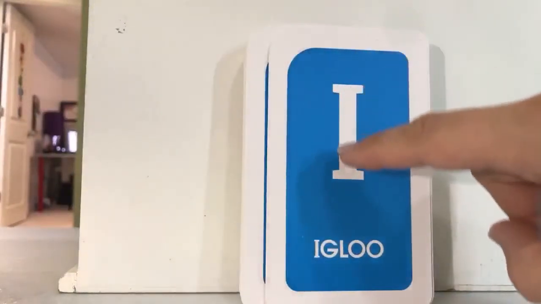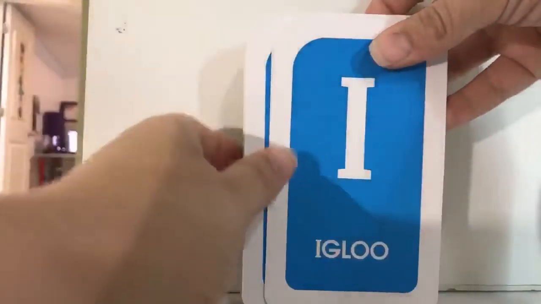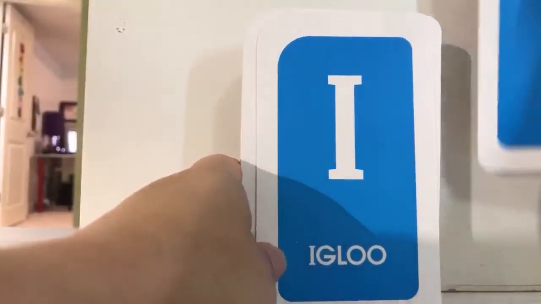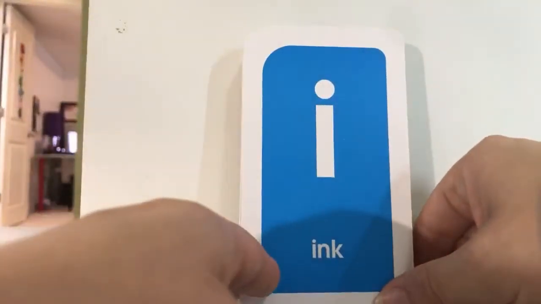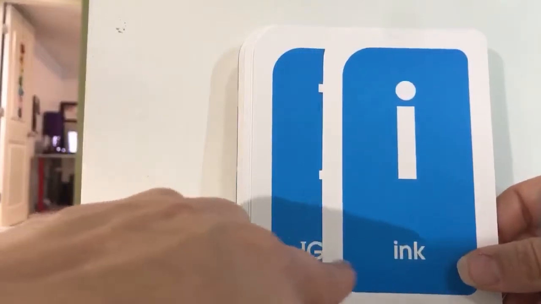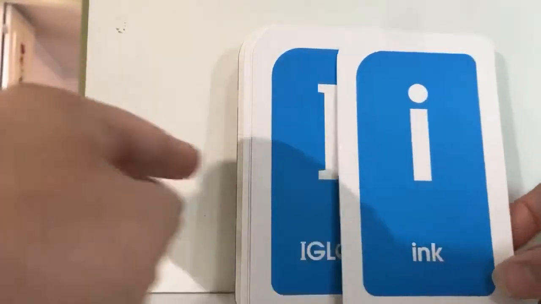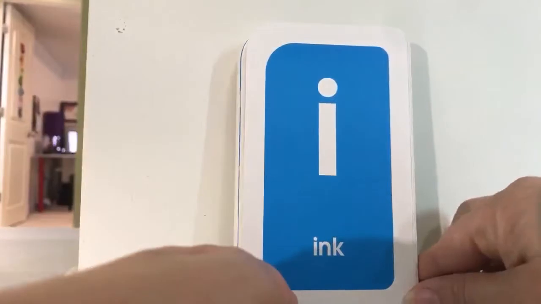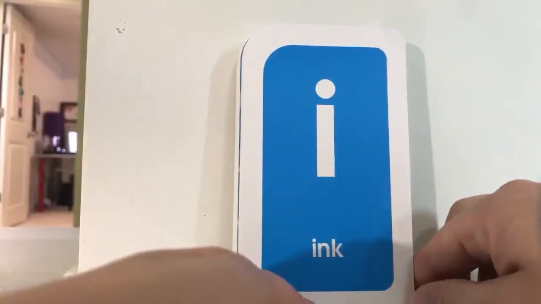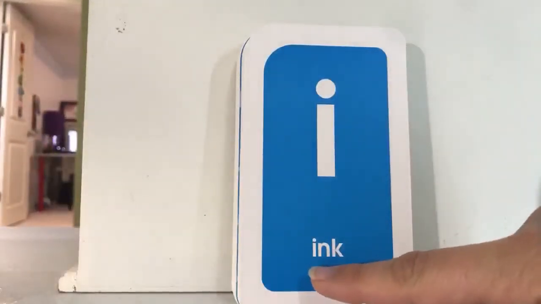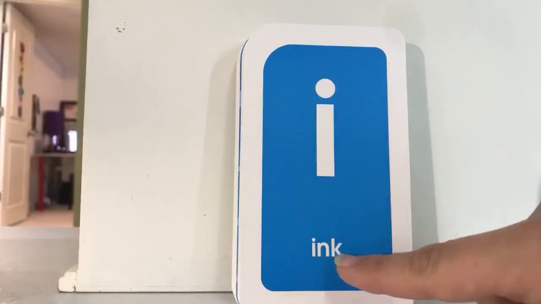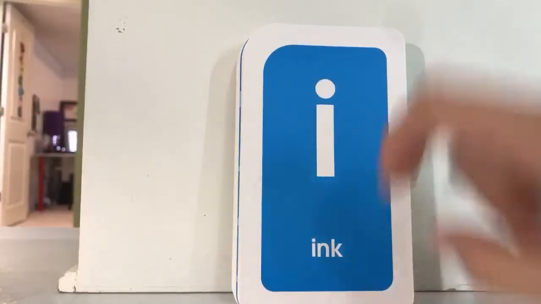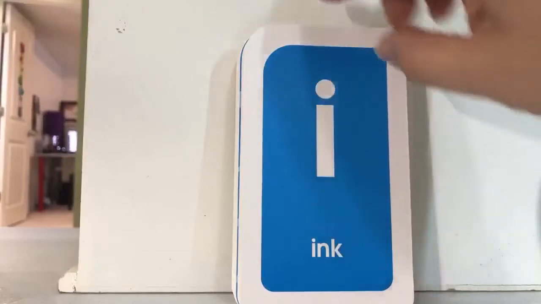Here's big capital letter I. I can say I and I. In both these examples, it says I, like igloo and ink, because I most often says I when it's part of another word. This word is ink. I-N-K says ink. This is lowercase I.